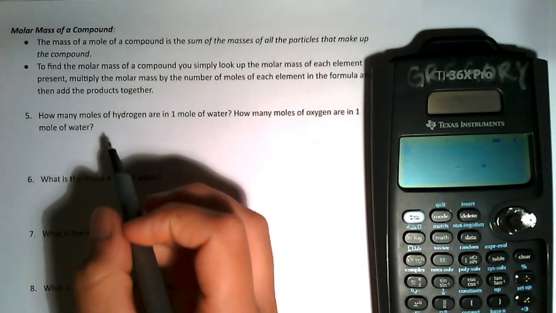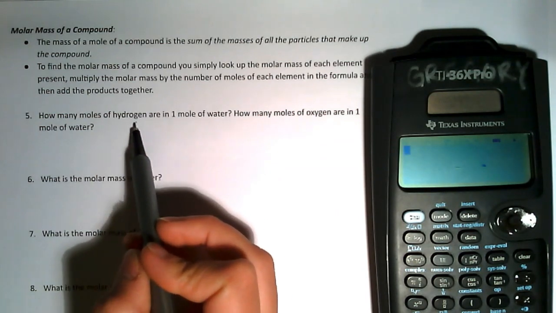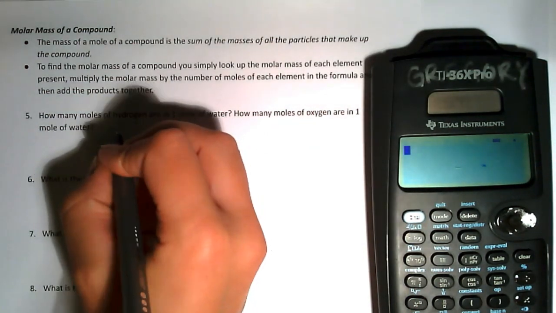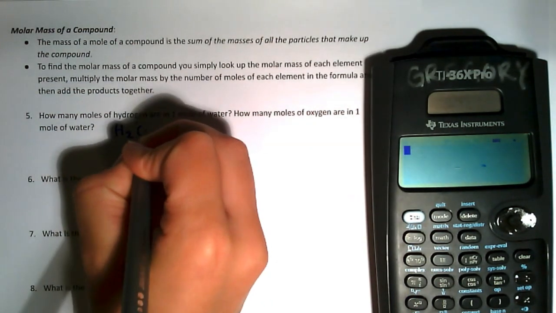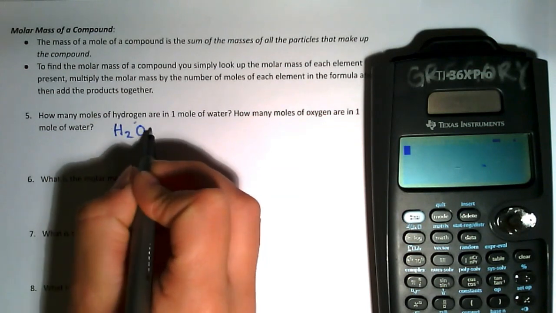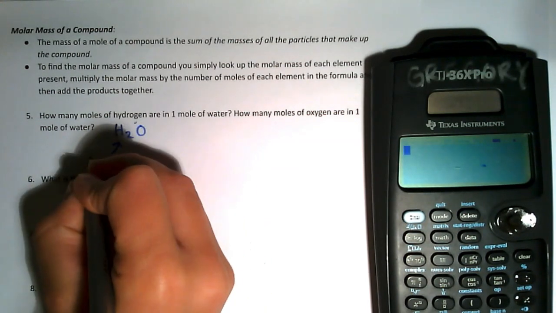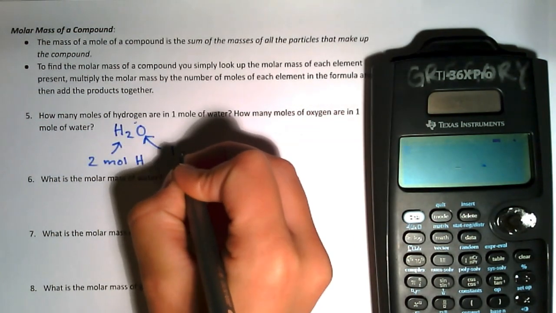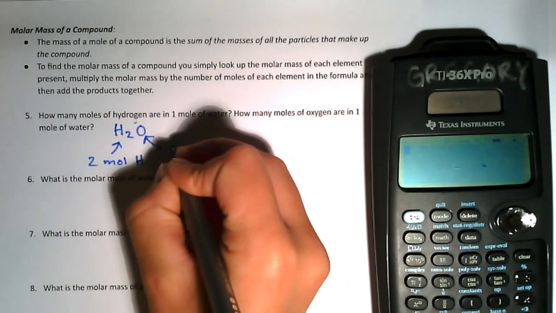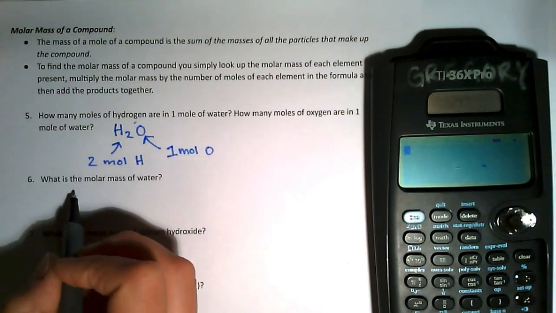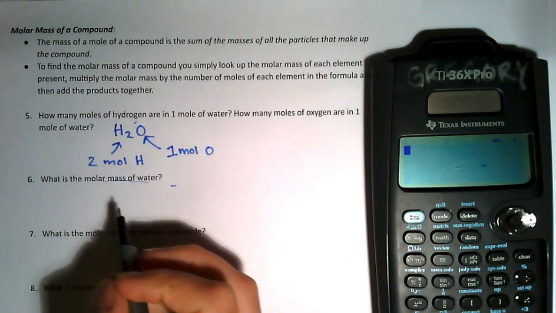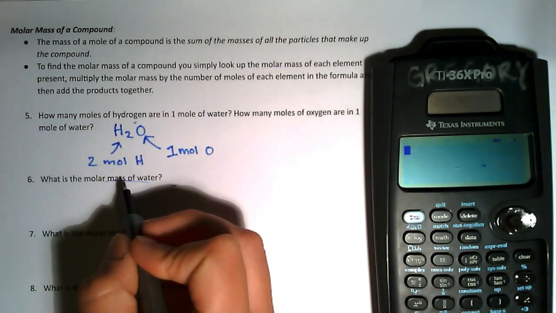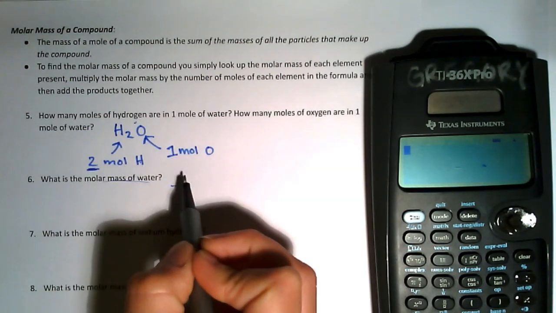So let's start by just determining how many moles of hydrogen there are in 1 mole of water and how many moles of oxygen are in 1 mole of water. So water is H2O. So in every 1 mole of water, we have 2 moles of hydrogen, and we have 1 mole of oxygen. So when we determine the molar mass of water, we find the molar masses of each of the elements and then multiply them by how many moles we have and then add them up.